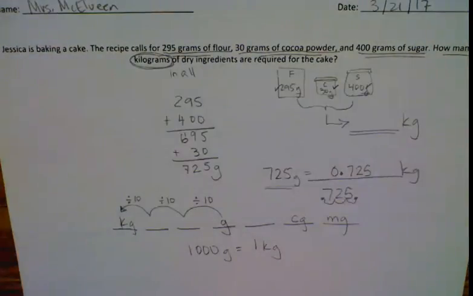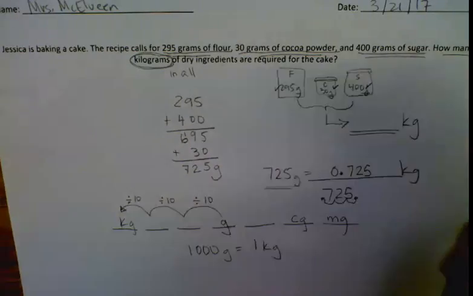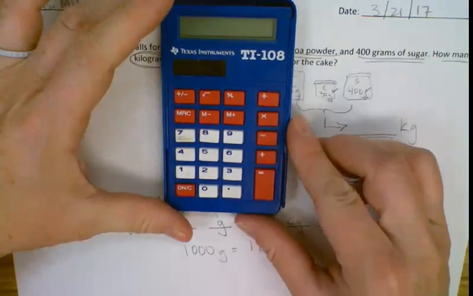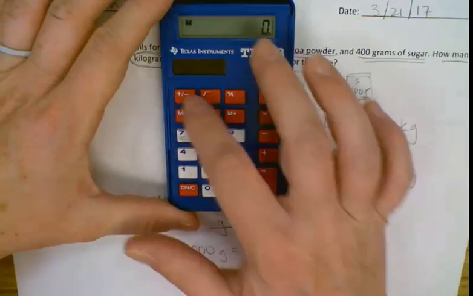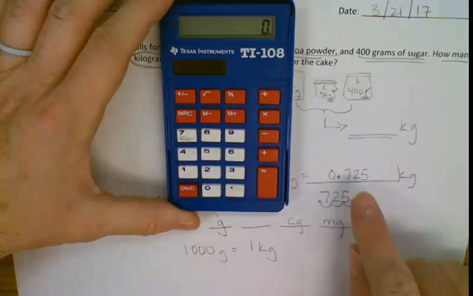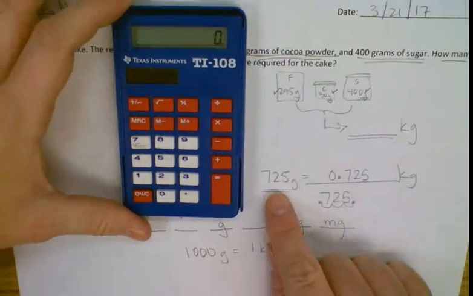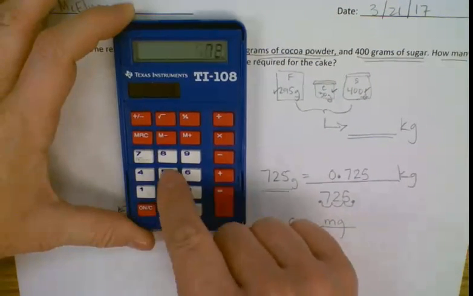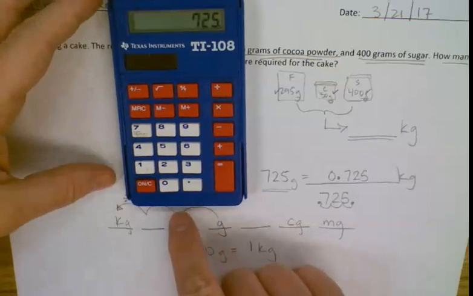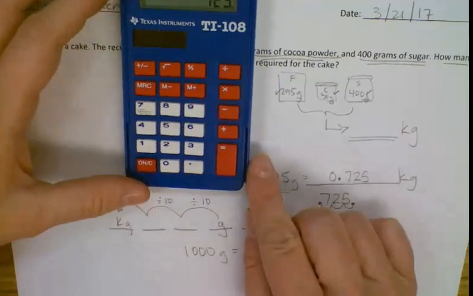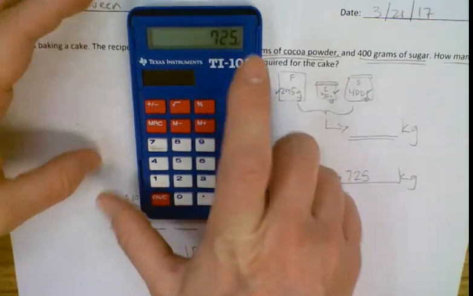And I'm just going to double check my work on the calculator. I started with 725 grams. I have to divide by 10 3 times. So I'll show that.